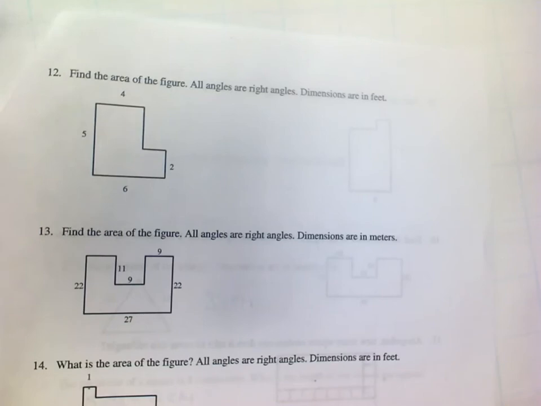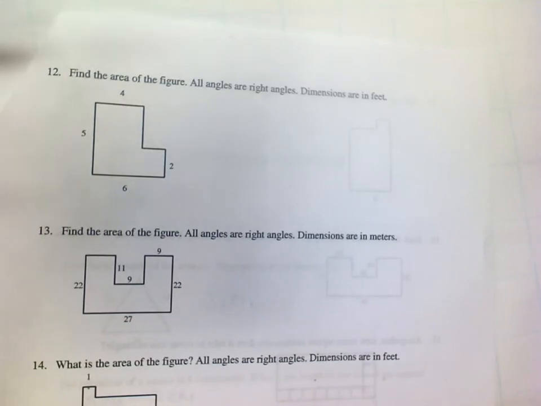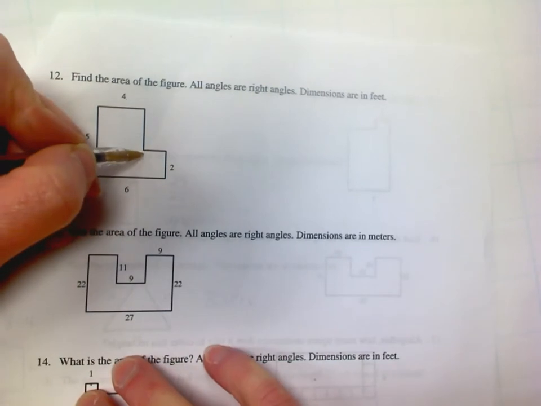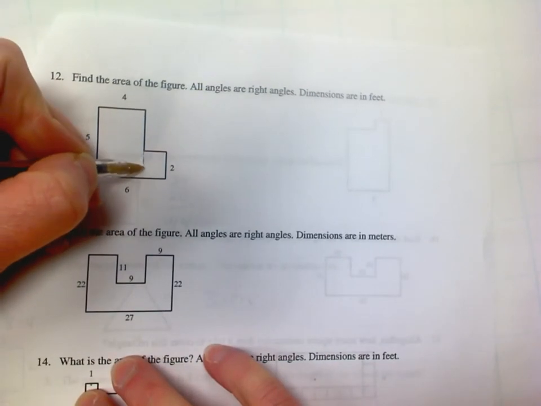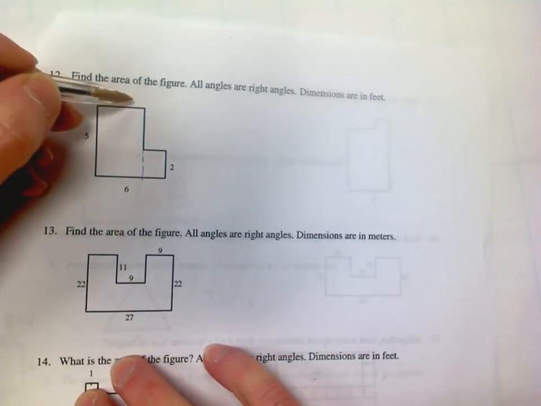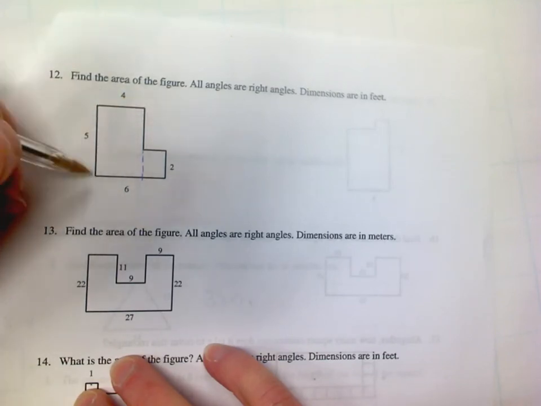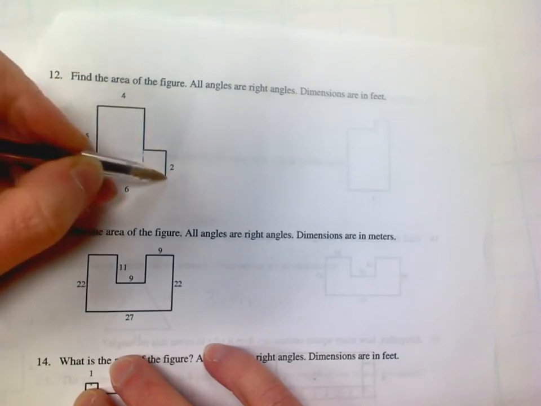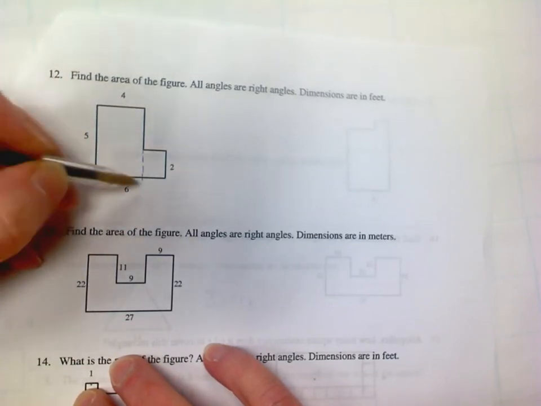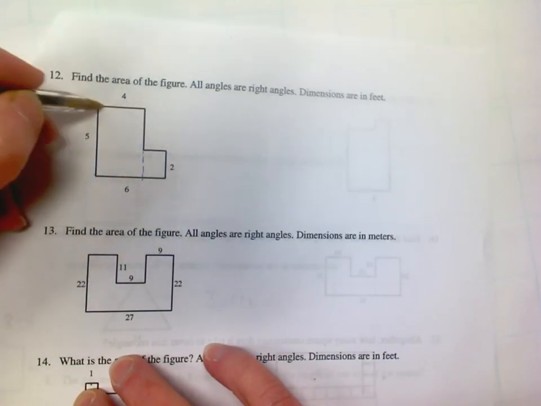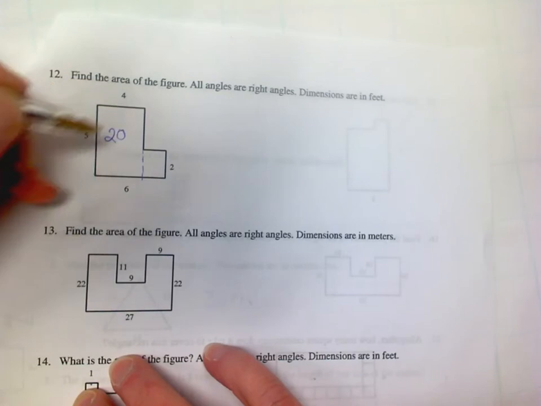Find the area of the figure. All angles are right angles. Dimensions are in feet. So I'm going to divide this into two shapes that I know. And make sure your base times height has to be totally within the shape. So I couldn't use 6 as one of the sides because this part is in the other rectangle. So 4 times 5 is 20.